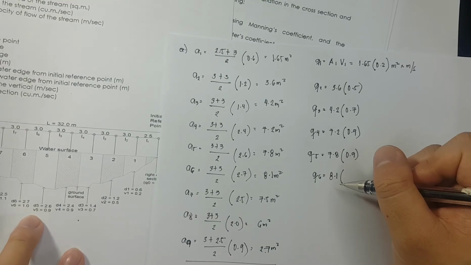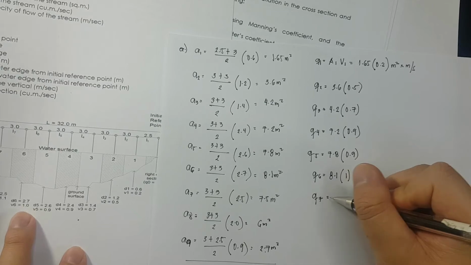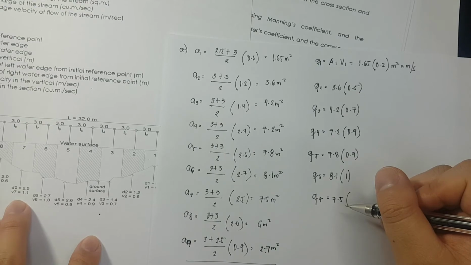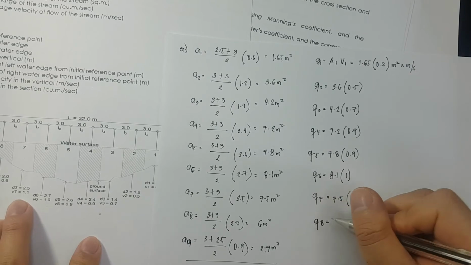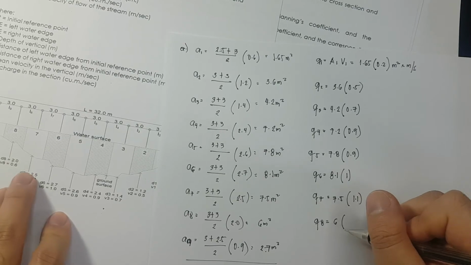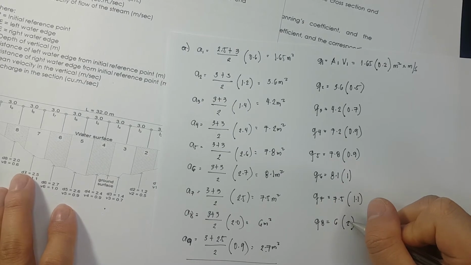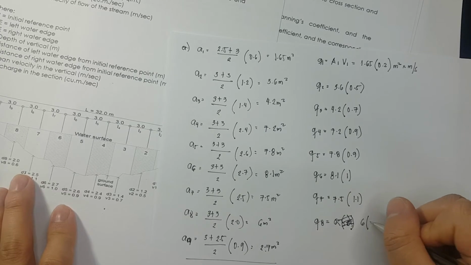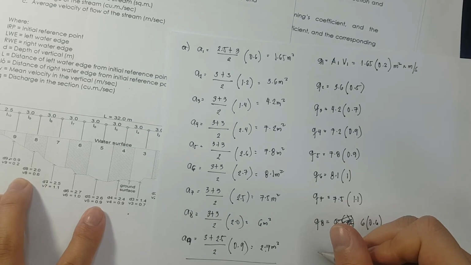Then Q6, we have 8.1 times, for the 6, the velocity is 1. Q7 is equivalent to 7.5 times the velocity of 7, which is 1.1. Then Q8 is equivalent to 6 times 0.6.